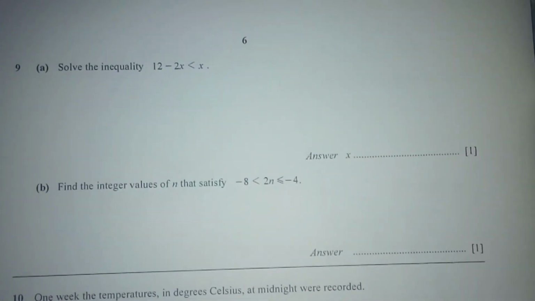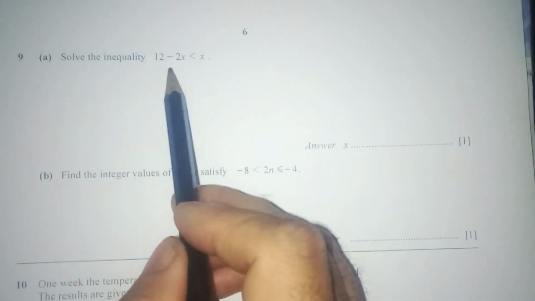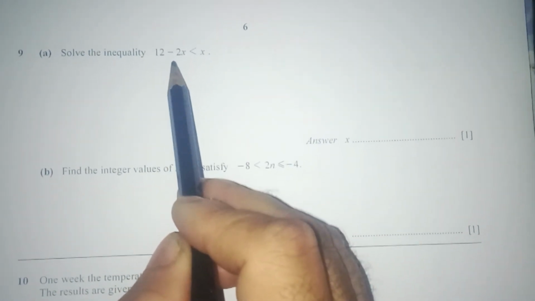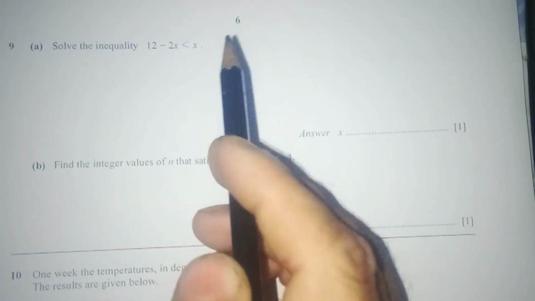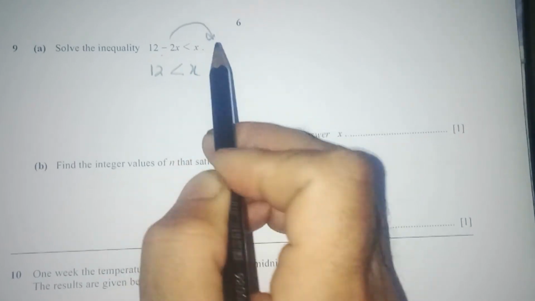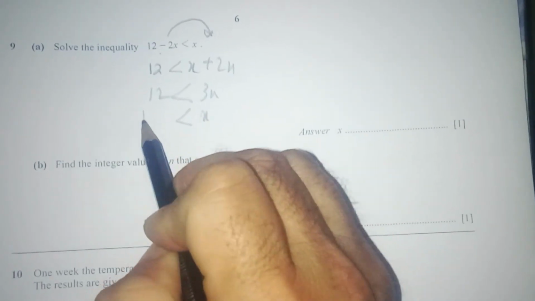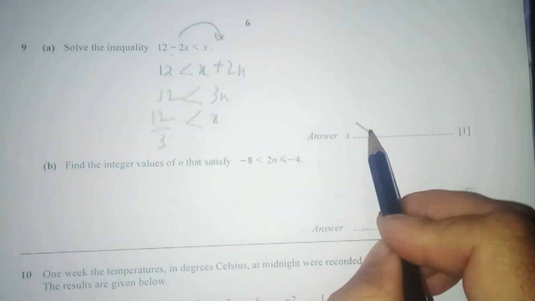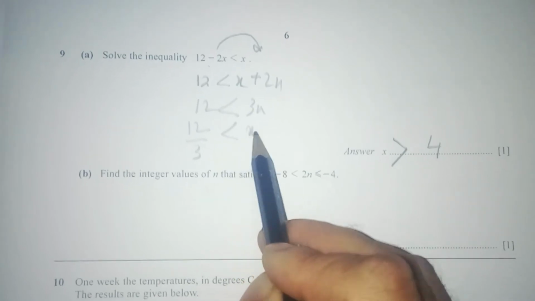Okay, question number 9. Question number 9 is about inequality. Solve the inequality. So to solve this inequality, we shift both x. There is x on the left hand side and on the right hand side. Let's shift this over here, 12, and x, when this will come over on the other side, it will become plus 2x. So 3x is greater than 12, and x is greater than 12 over 3, which is x is greater than 4.